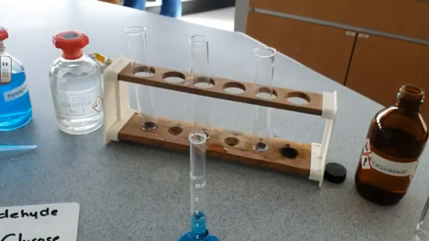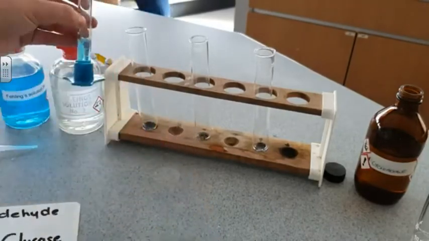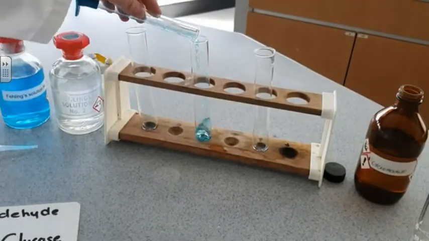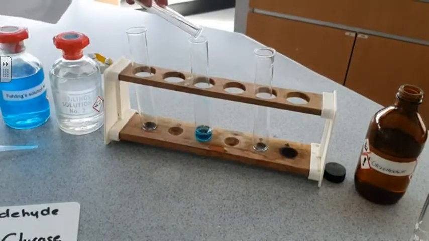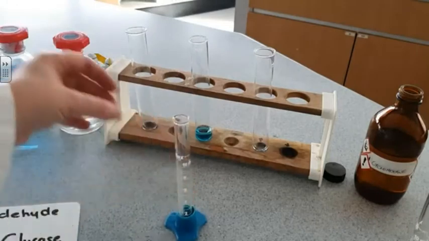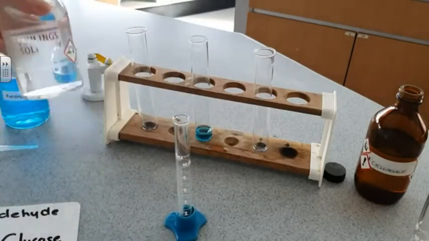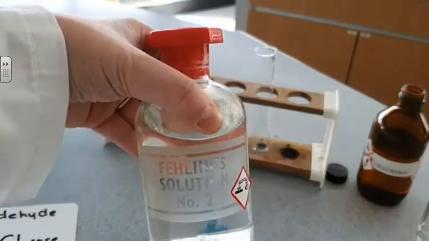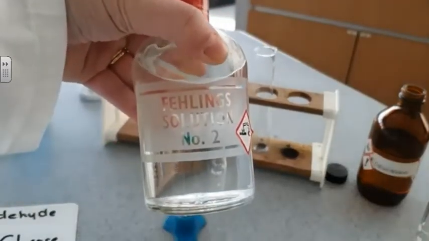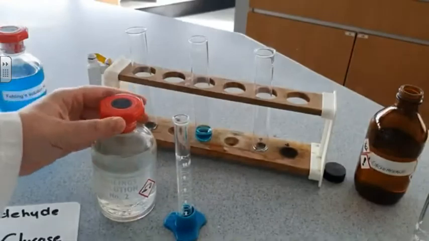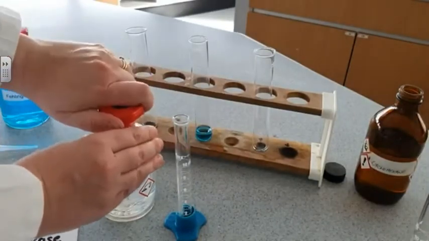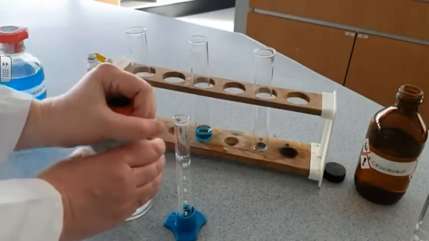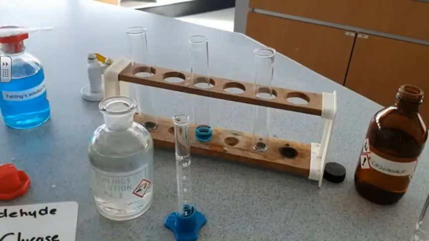And copper 2 ions in Fehling's solution will react with aldehydes, because aldehydes can be oxidized to carboxylic acids, and therefore the copper 2 ions in Fehling's solution will be reduced. They're reduced to copper 1 oxide. Copper 1 oxide is a brick red precipitate, so if you have an aldehyde present and you're using Fehling's solution, you should see a brick red precipitate.